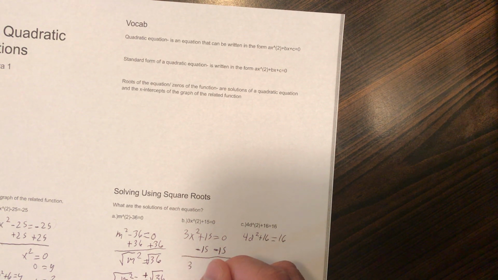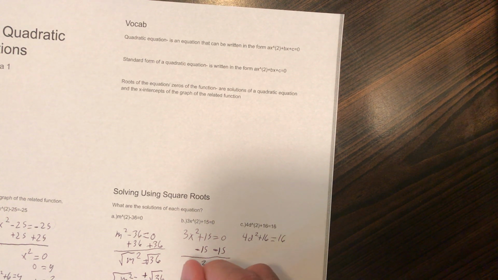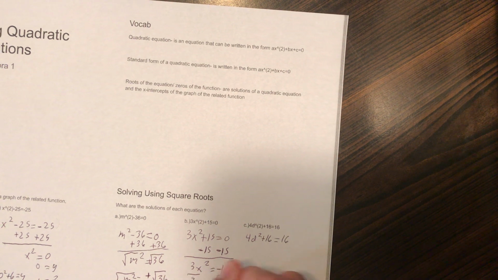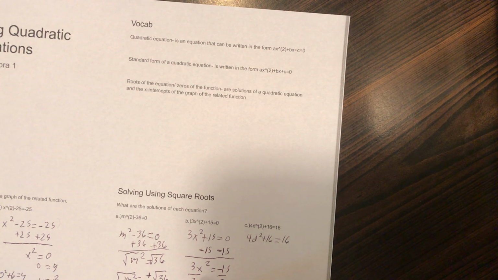This one, you're going to subtract 15 from both sides. You're going to get 3x to the second equals negative 15. Now, you've got to divide by 3. You've got to get this down to the x before we do anything. x to the second equals negative 5. Now, square root both sides.